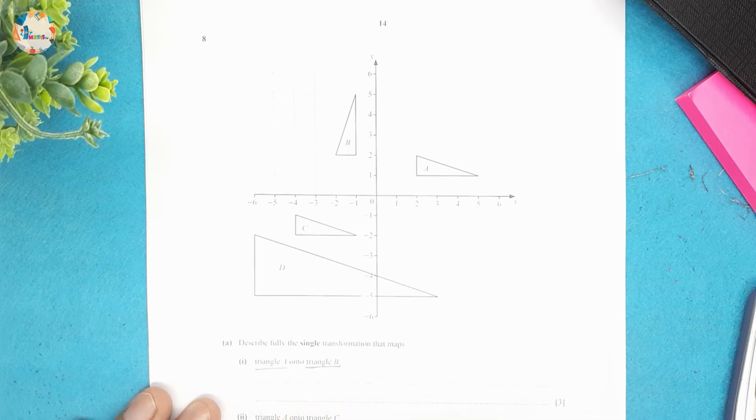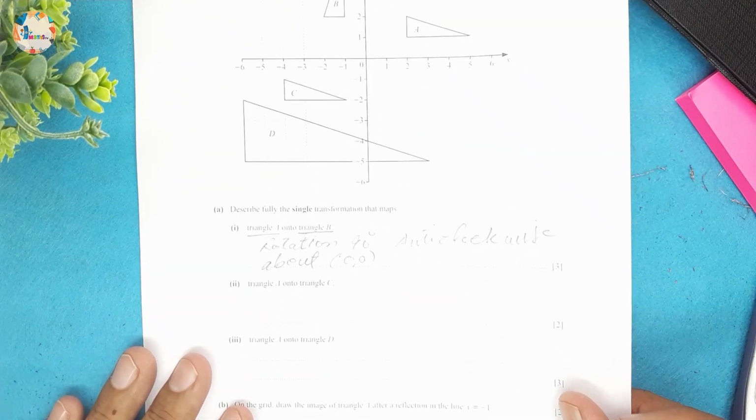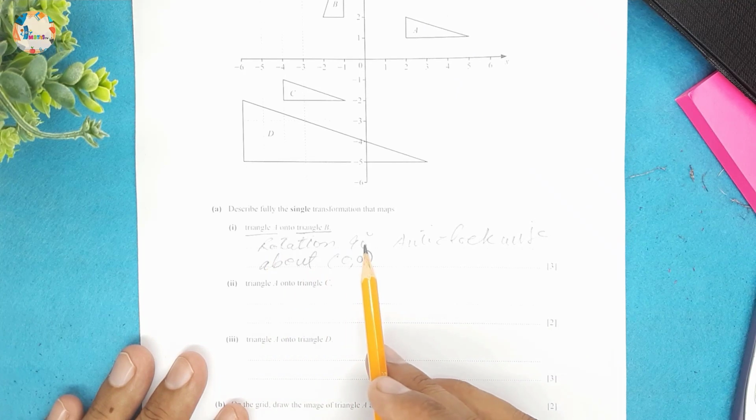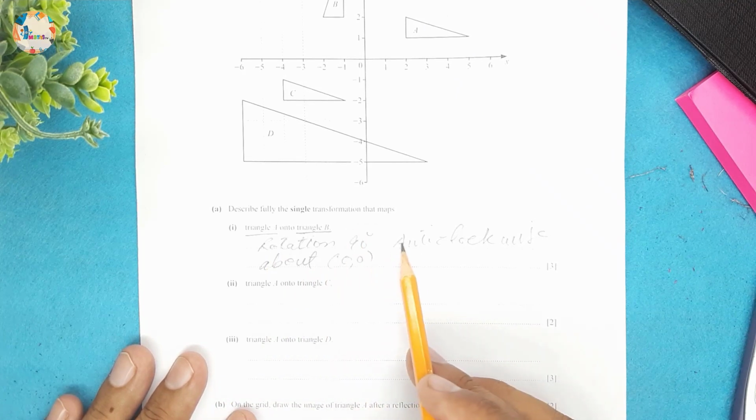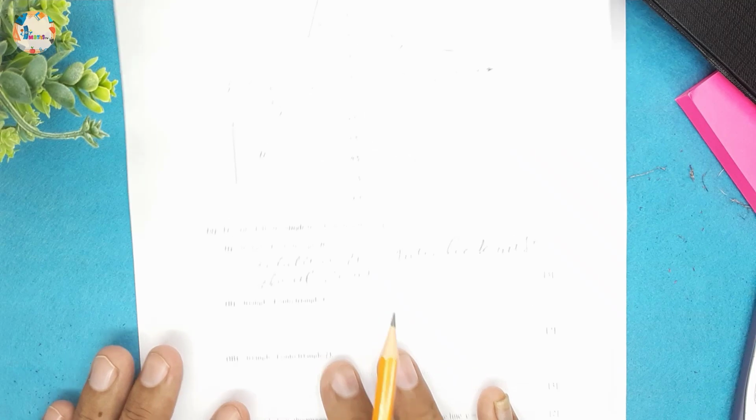So we can write here: rotation 90 degree anti-clockwise about the origin, which is 0 0. So three things we'll have to mention: rotation, the degree, 90 degree anti-clockwise, and about the origin.